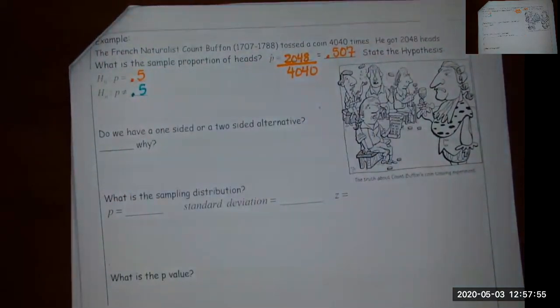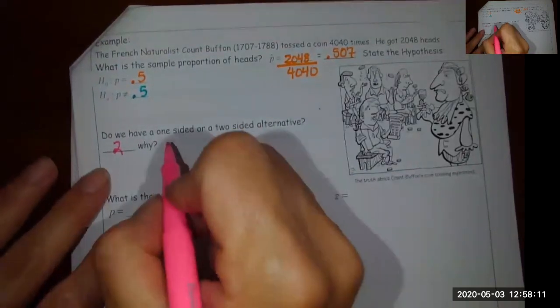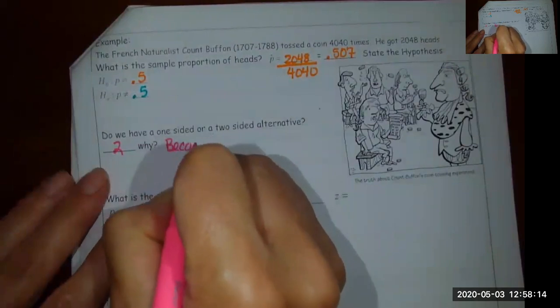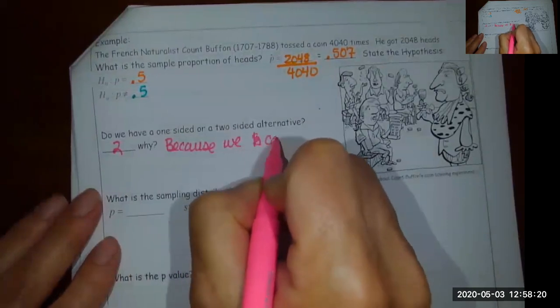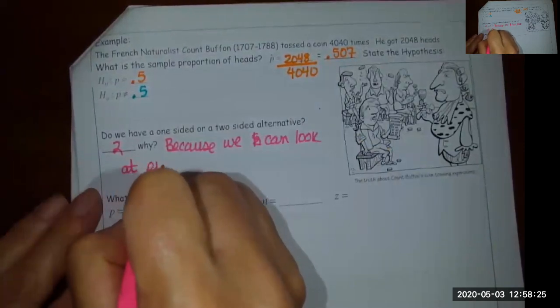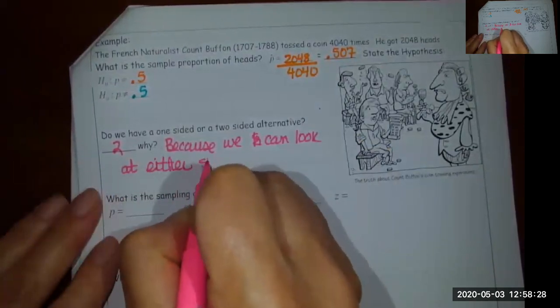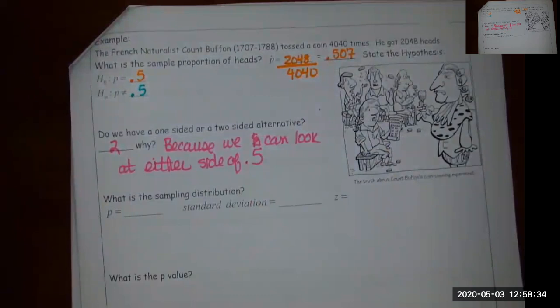This is going to be two-sided because we're not saying it's going to be greater than 0.5, or less than 0.5. We're just saying it's not going to be 0.5. So do we have a one or two-sided alternative? We have a two-sided alternative because we can look at either side of 0.5. We're not saying greater than 0.5 or less, just not equal to.